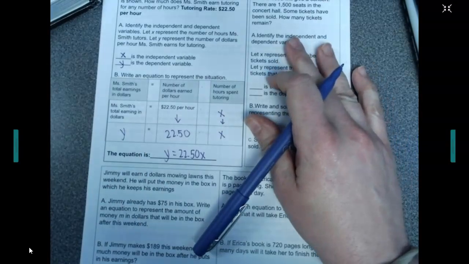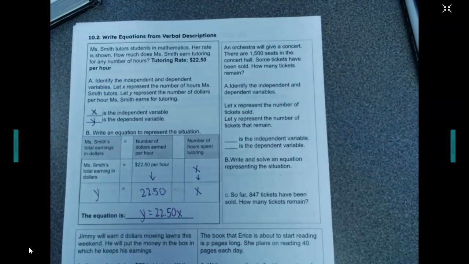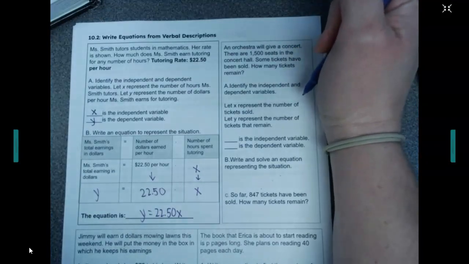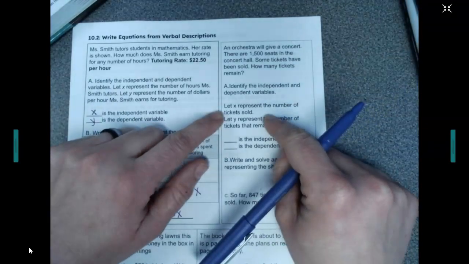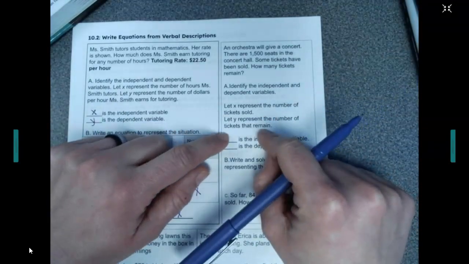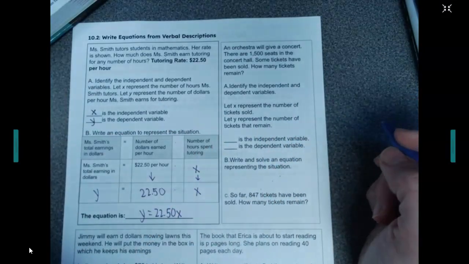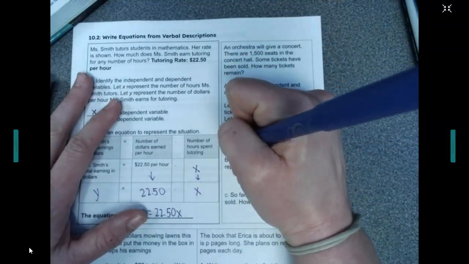We're going to go to the orchestra question next, right here. An orchestra will give a concert. There are 1,500 seats in the concert hall. Some tickets have been sold. How many tickets remain? Identify the independent and dependent variables. So we're going to let X represent the number of tickets sold. Y represents the number of tickets that remain. And I will tell you right now, X is always going to be the independent. Y is going to be the dependent. That's just how they set them up.